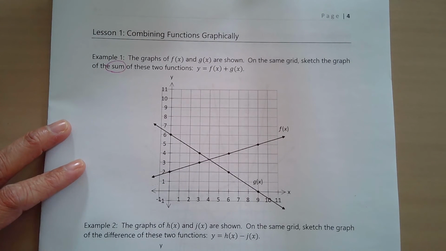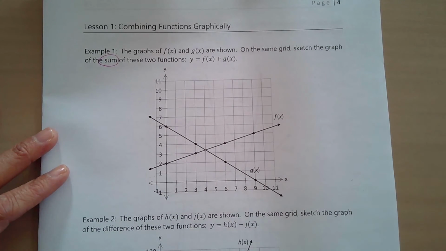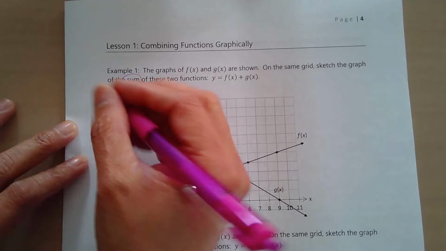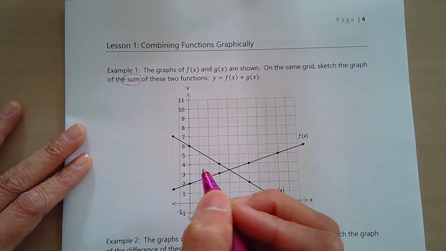Okay. So what we could do is create our table of values and plot the graph.